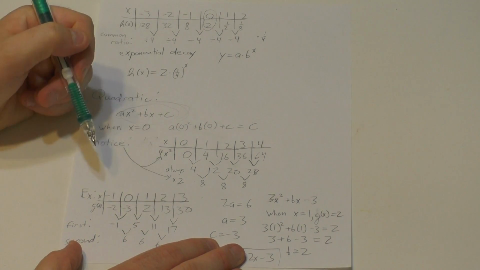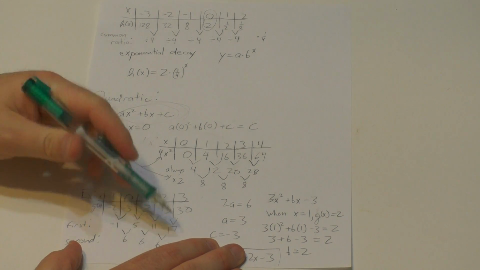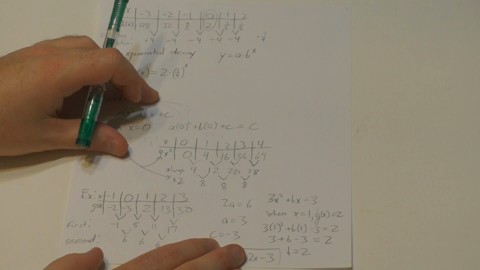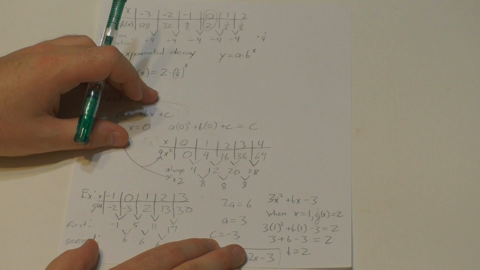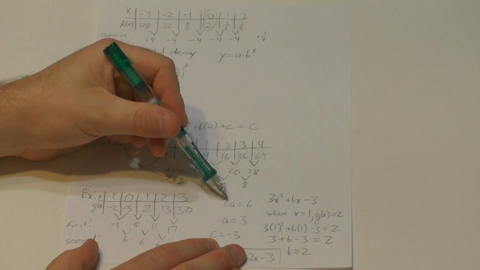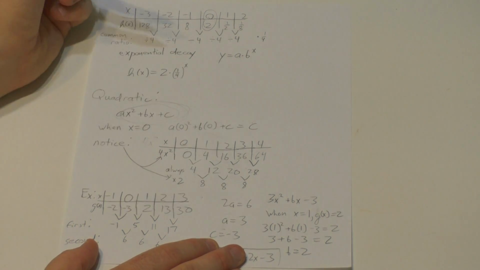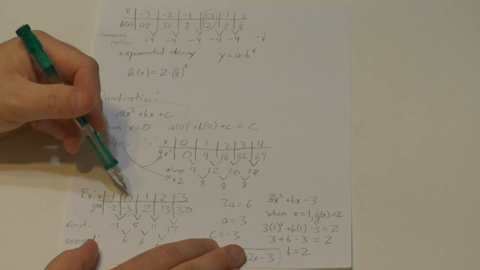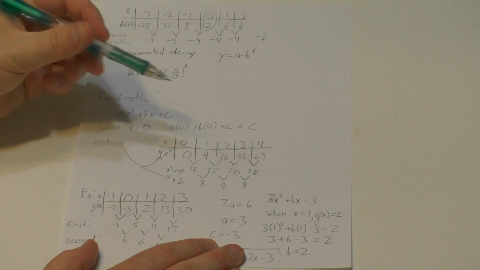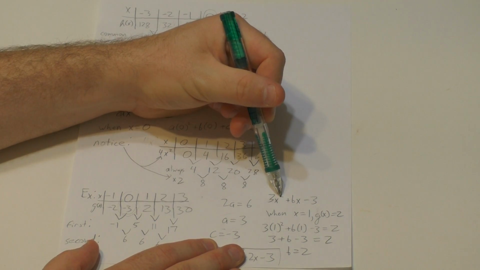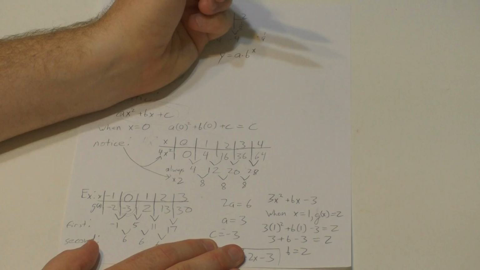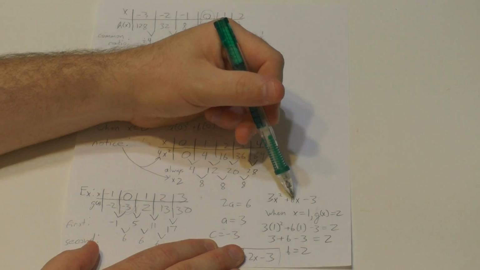So here's a table of a quadratic. Found the first difference, found the second difference is 6. So I know it's a quadratic. Now we need to figure something out. So I know that 2A equals 6. That means A equals 3. I know that C equals negative 3 because that's our y-intercept. So I'm left with this equation here, 3x squared plus bx minus 3. Well, we need to find b.